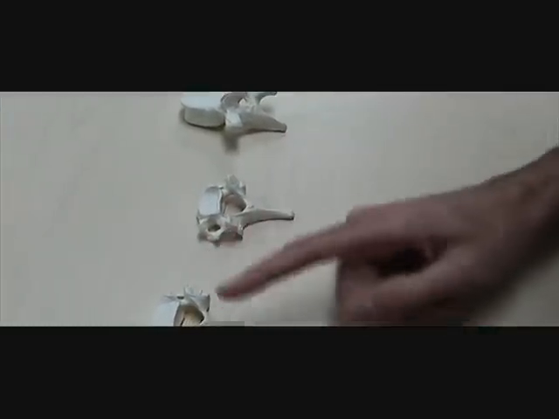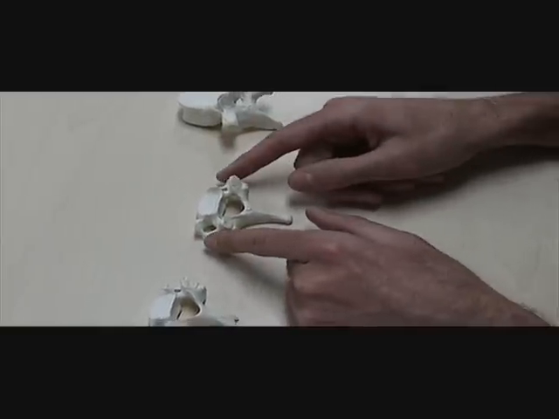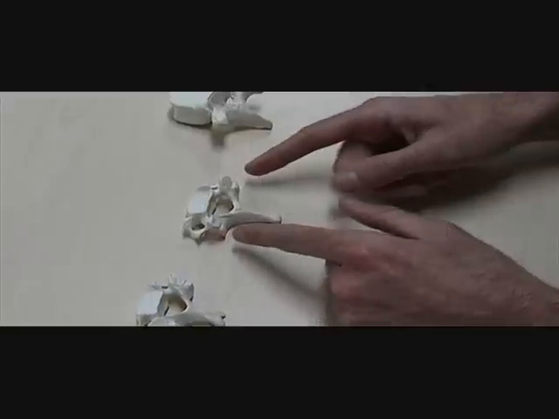Now, what are all these transverse foramen for? Well, whenever you've got a hole through a bone, there's usually something running through it, nerves or blood vessels. Now, there's more holes through the cervical vertebrae because we've got a lot more nerves and blood vessels which are running up to our brain.